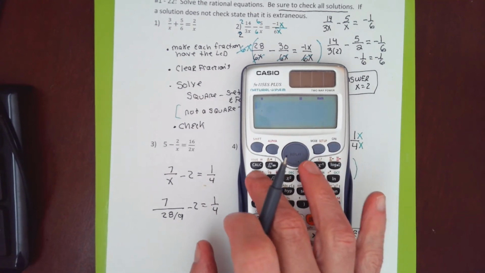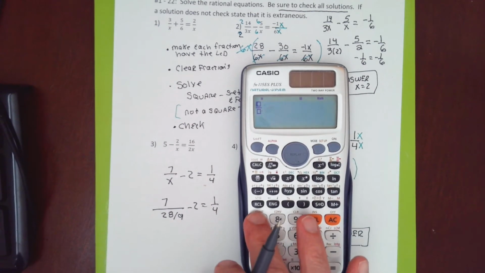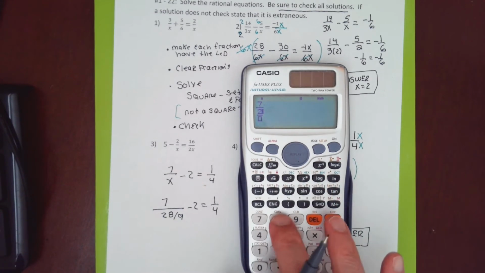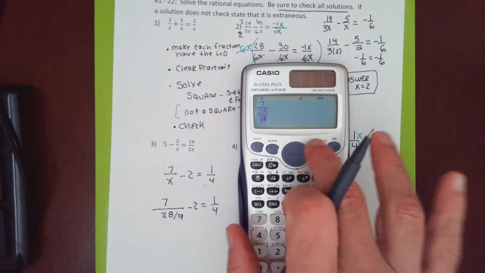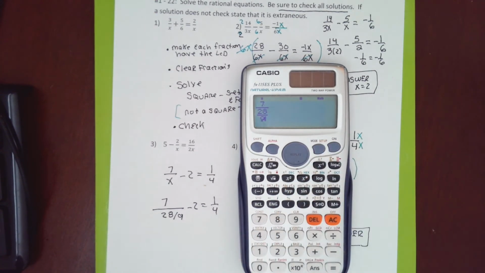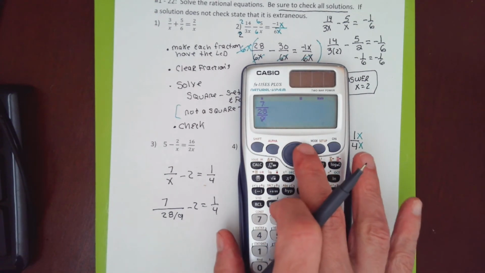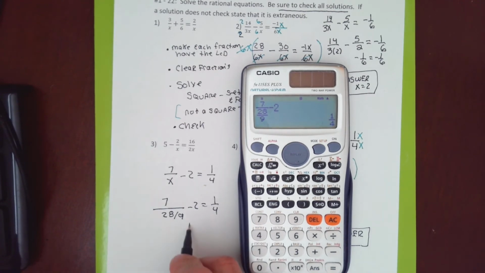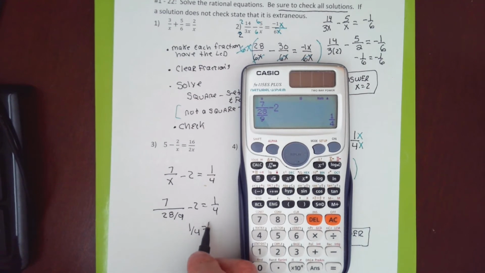So fraction, put the 7 in the numerator. There's the 7 in the numerator. Arrow down to the denominator. Hit the fraction key again so I can get a fraction in the denominator of 28 over 9. And then I might have to use this right arrow a couple times to get the cursor completely out of the fraction. So arrow once, arrow twice. Now it's out. Now the minus 2 part of this, I hit equals. Oh, thank gosh. Gives me 1/4 equals 1/4. So I know my answer is correct.